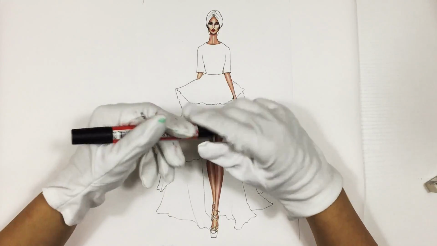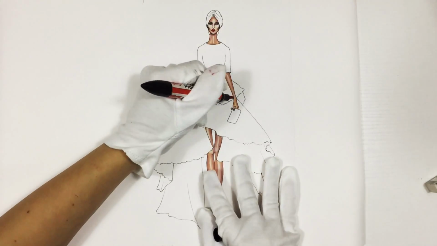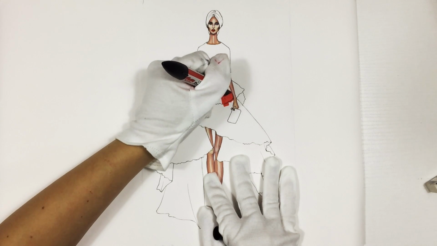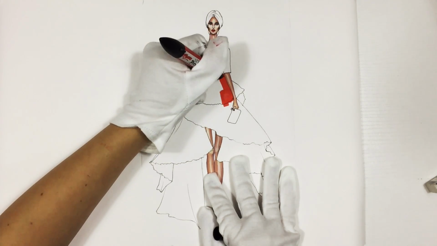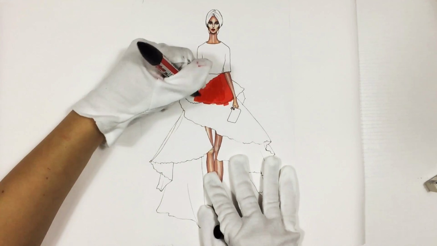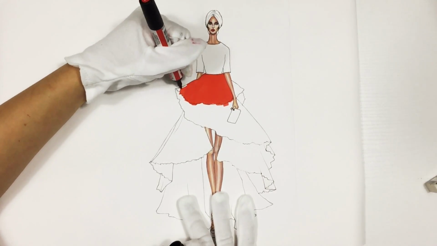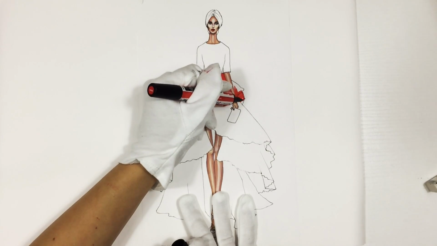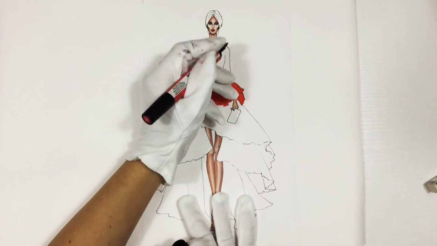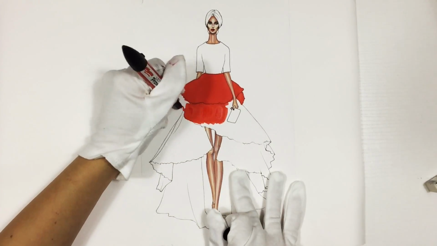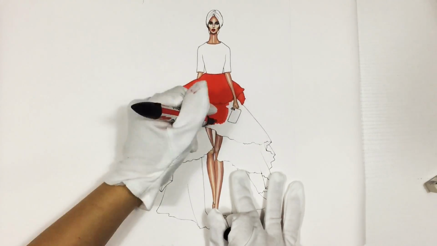So if you need a template, you can click a link in the upper right corner and download the free printable template that I prepared for this class, and just follow me. So first you need to color your skirt with one solid layer of red marker. Just color everything with red.